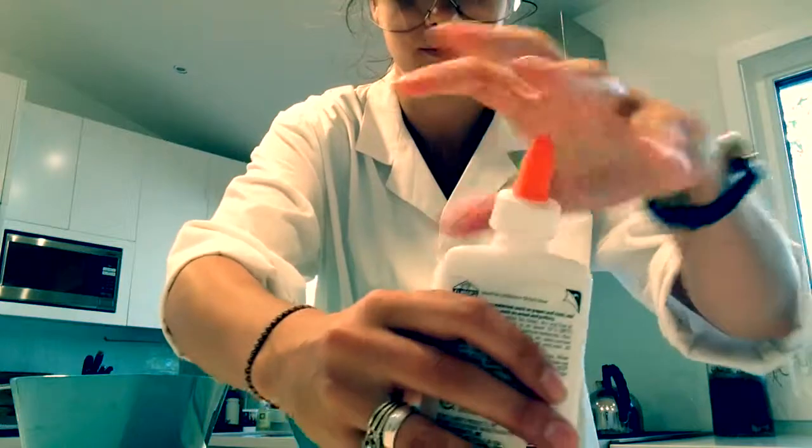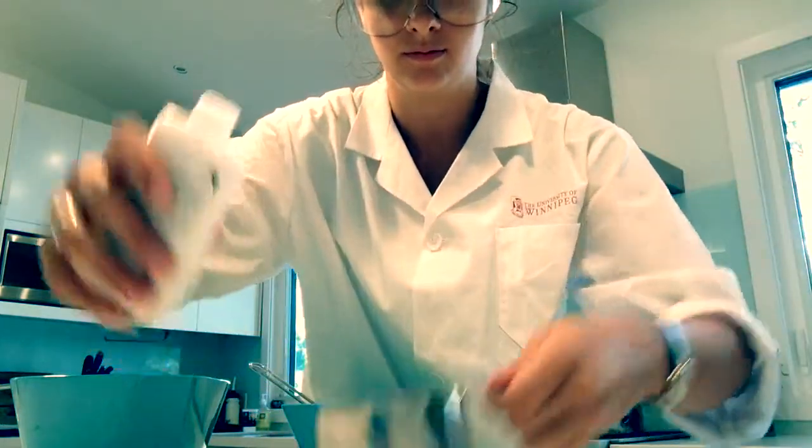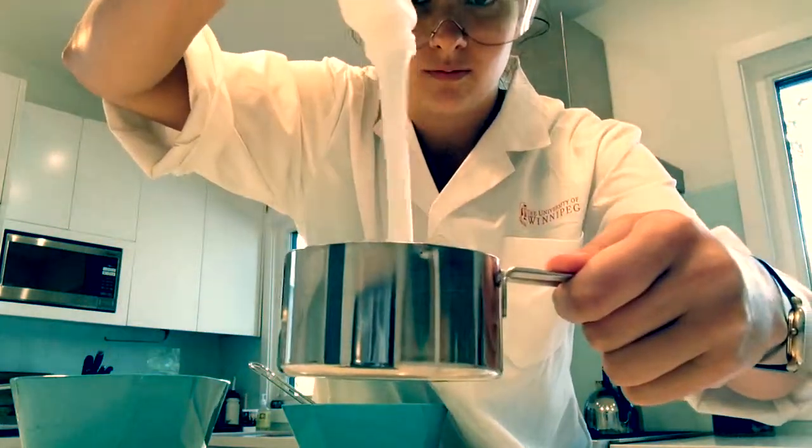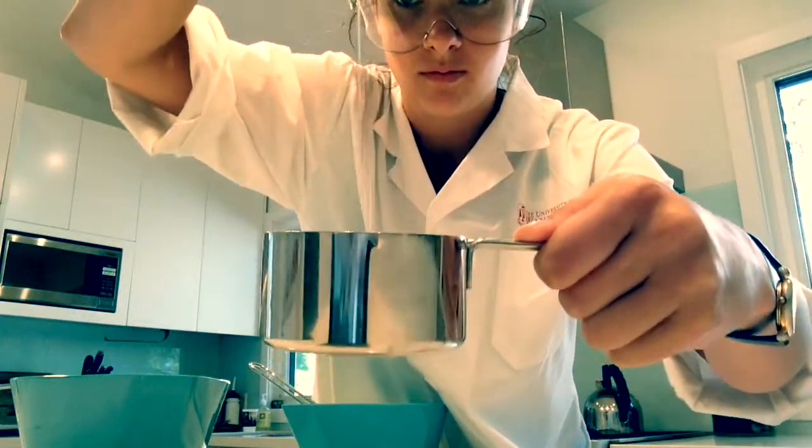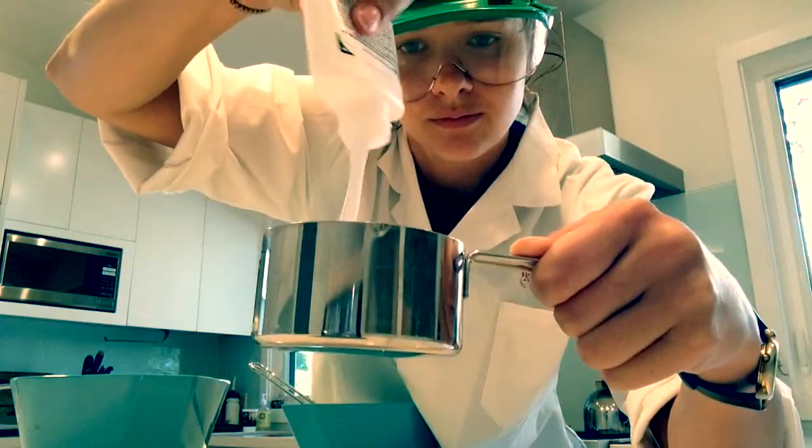Now I'm going to measure 1 cup of white glue and pour it into a separate bowl. Again, I'm focusing on being accurate with my measurements because that affects the outcome of the experiment.